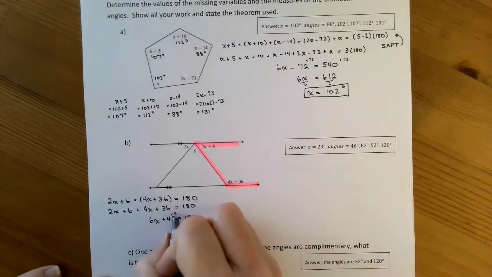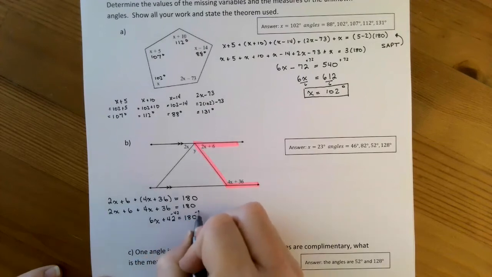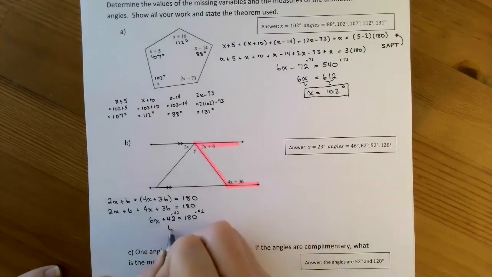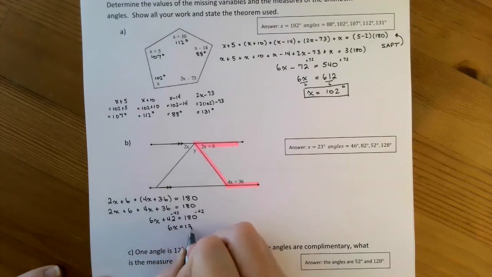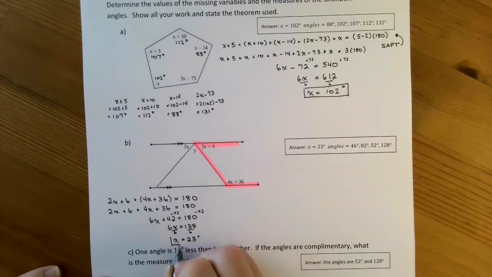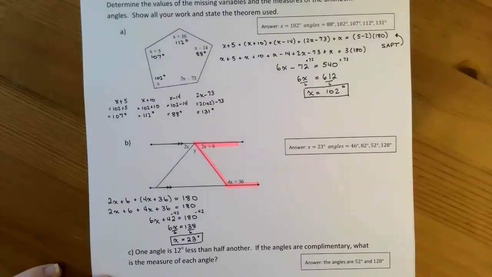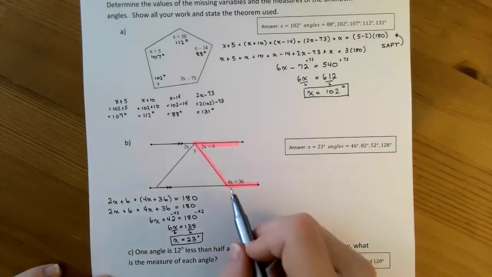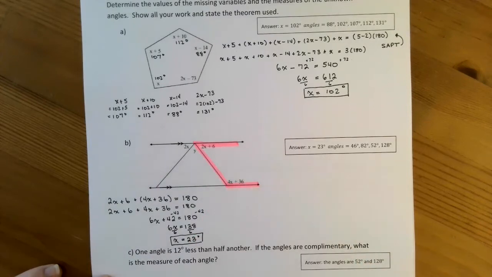And so now I can go ahead and subtract 42 from both sides. And so I have 6x is equal to 138. And then I can divide both sides by 6. And I end up with x is equal to 23 degrees. So now I can go ahead and figure out what these two angles are.